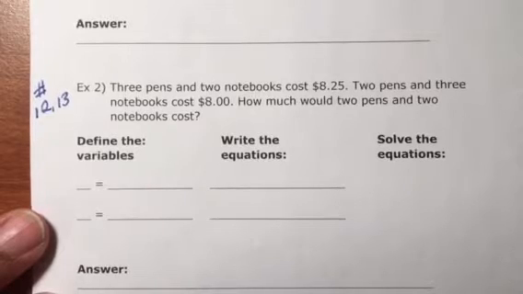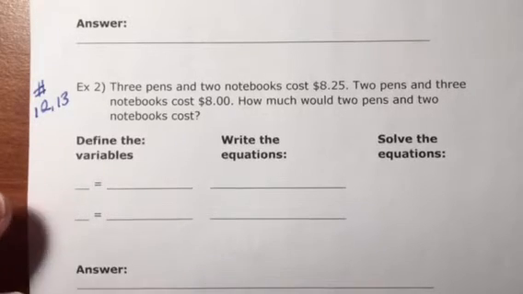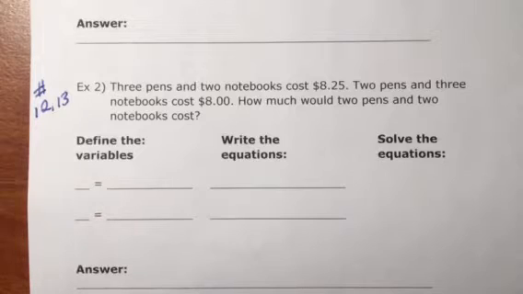Okay, so you have 3 pens and 2 notebooks that cost $8.25. And then 2 pens and 3 notebooks cost $8. So with your 2 highlighters, basically this is what we're going to do. We're going to set up 2 different equations.